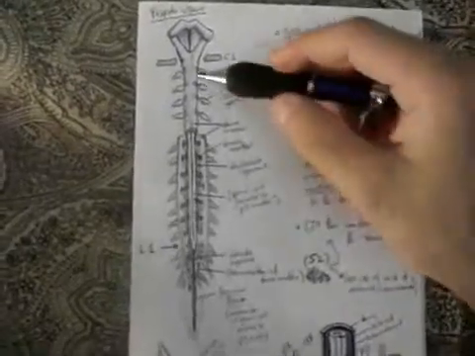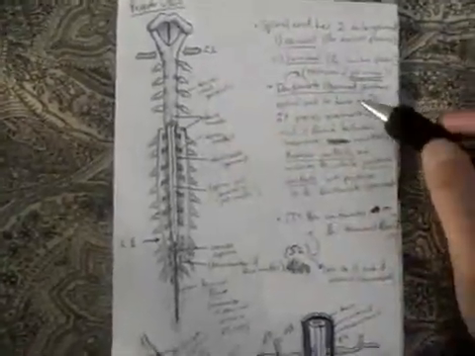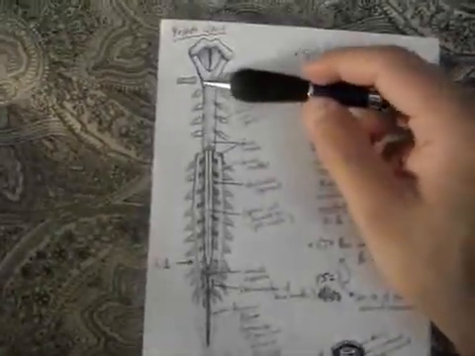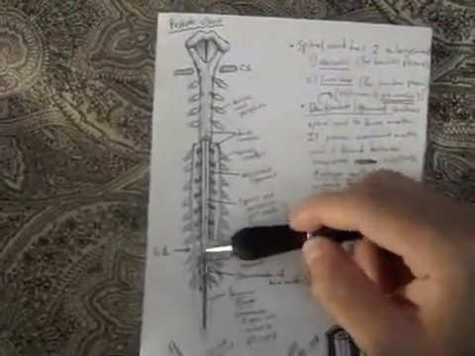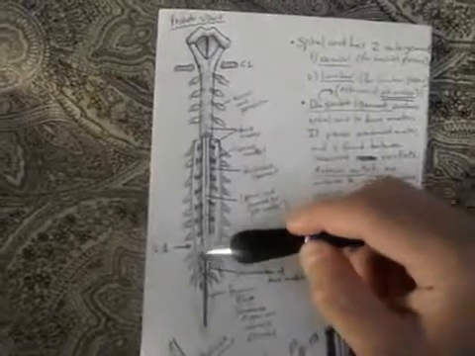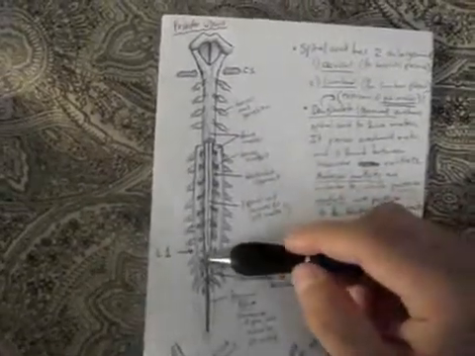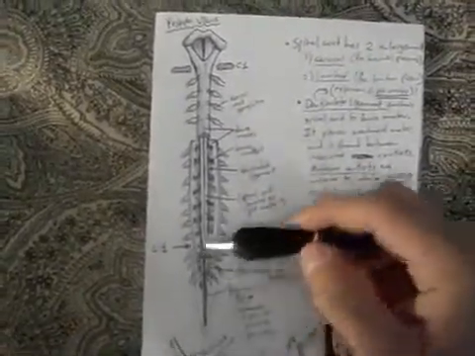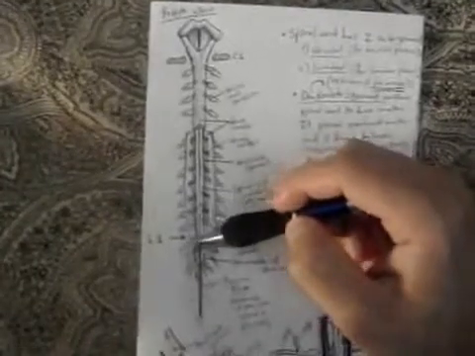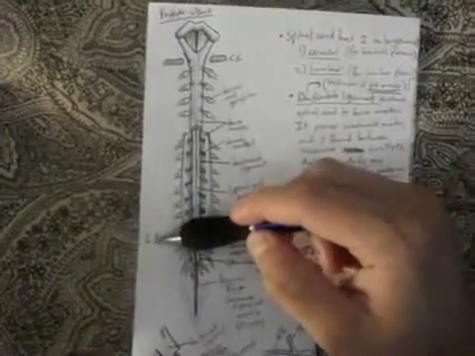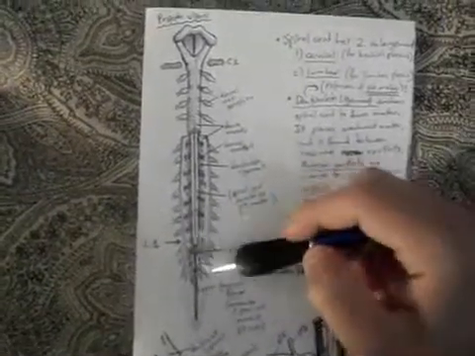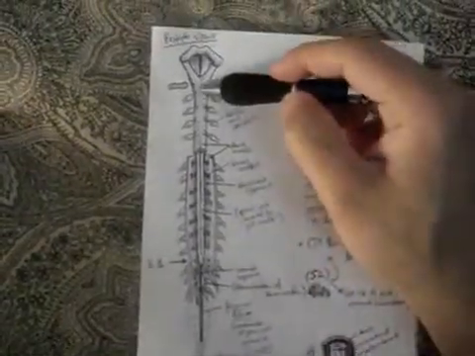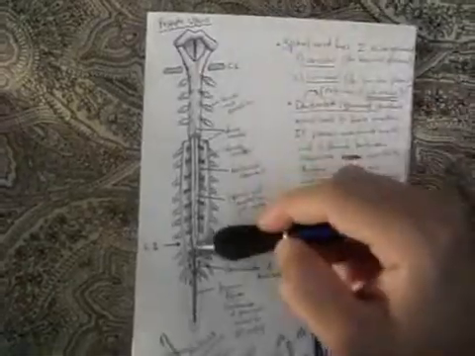The spinal cord does not run the entire length of the vertebral column. It only runs from the foramen magnum to here, ending in a little cone-like structure called the conus medullaris, and then the terminal filum continues from there. So the spinal cord really ends here at L1, at the first lumbar bone, usually L1, L2. So it goes all the way from the foramen magnum and C1 to L1.